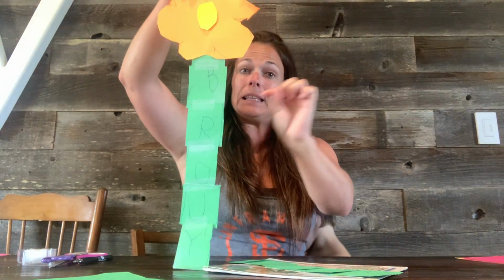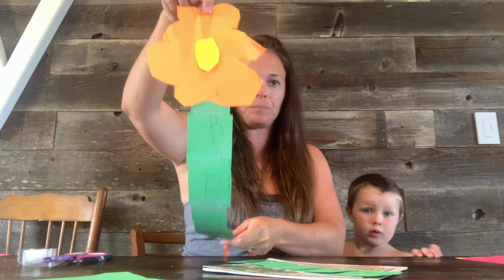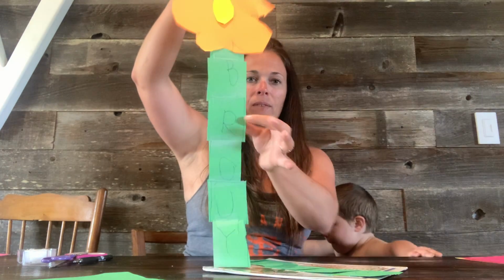You can make a leaf if you want to have a leaf on the side out of your extra green paper. And put the leaf on there as well.